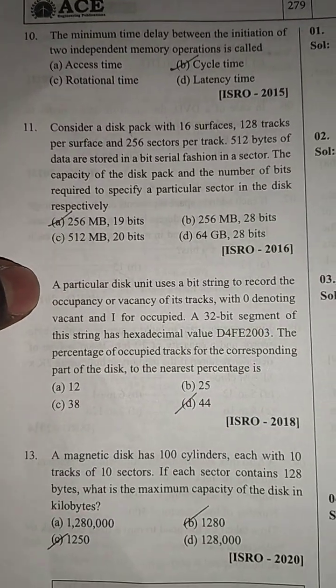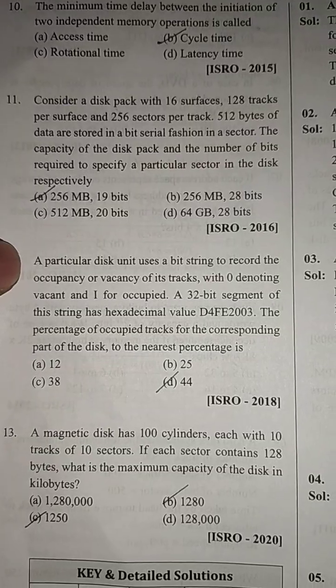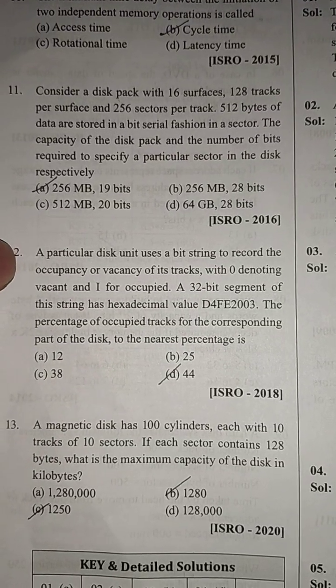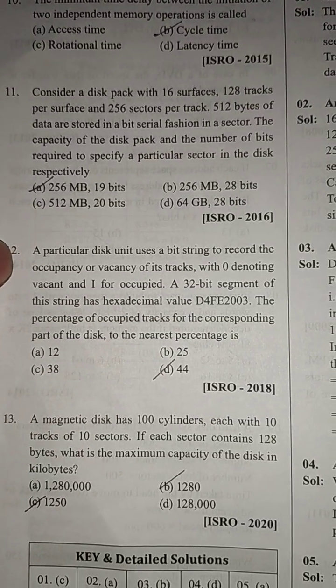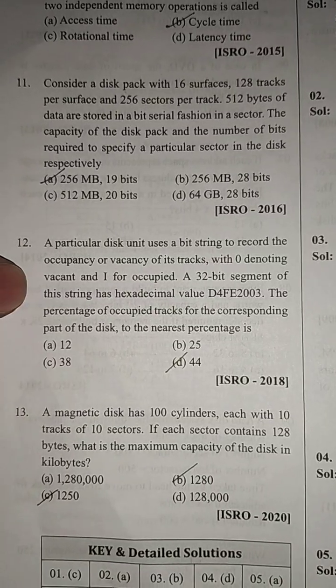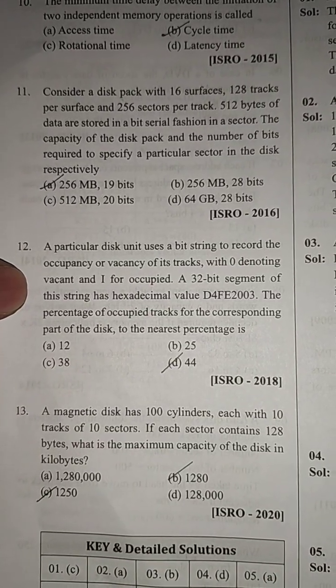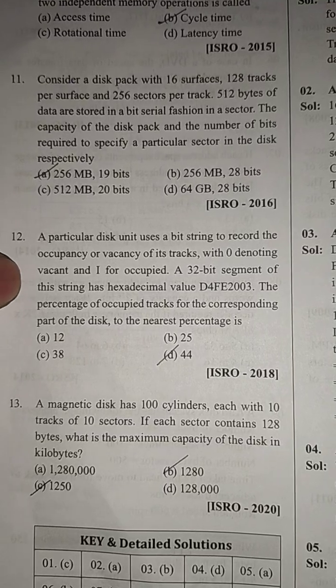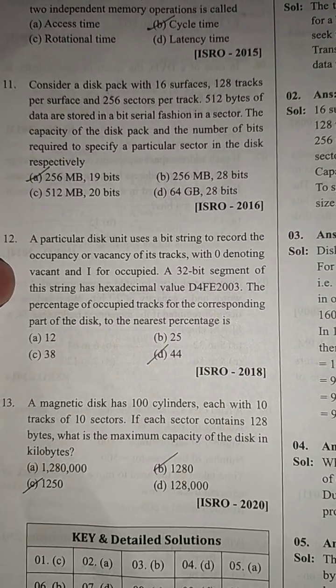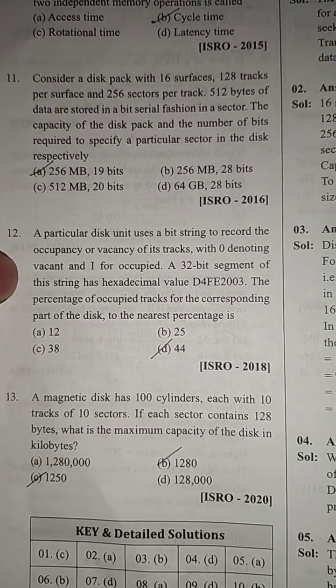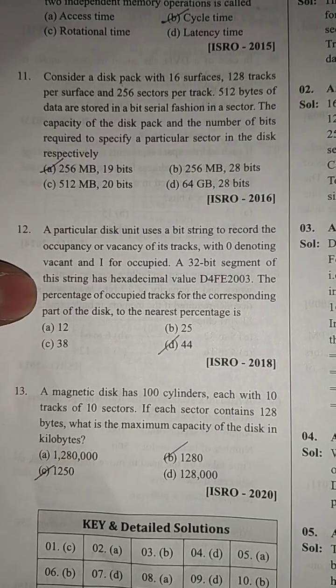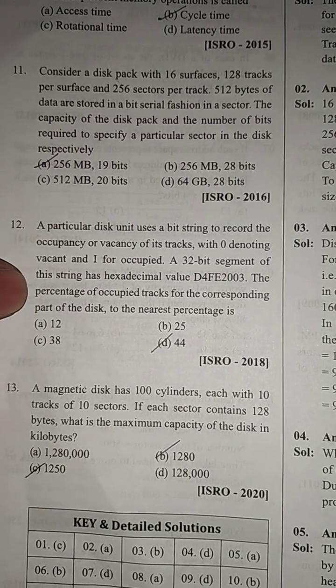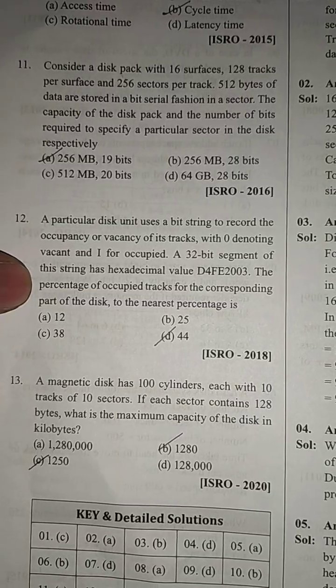This particular disk unit uses a bit string to record the occupancy or vacancy of its tracks, with 0 denoting vacant and 1 for occupied. A 32-bit segment of this string has hexadecimal value D4FE2003. The percentage of occupied tracks for the corresponding part of the disk, to the nearest percentage, is 44.